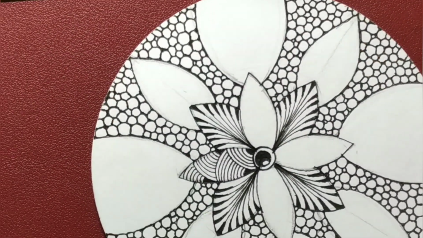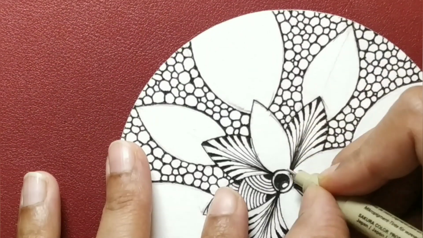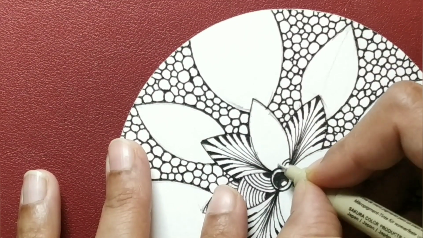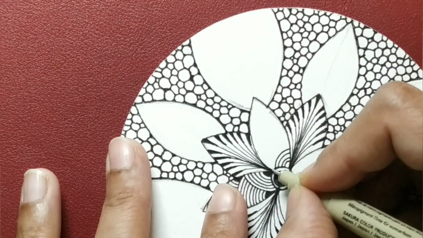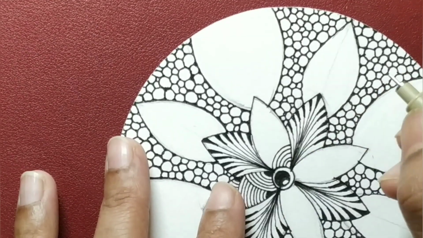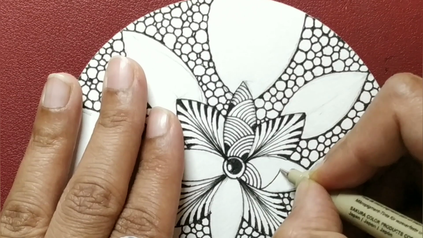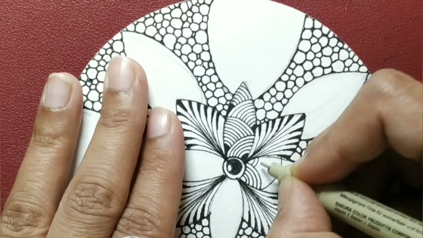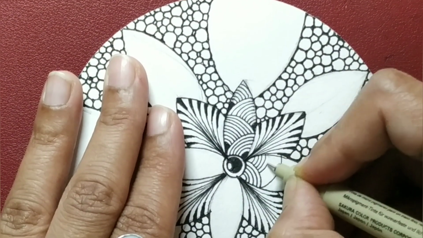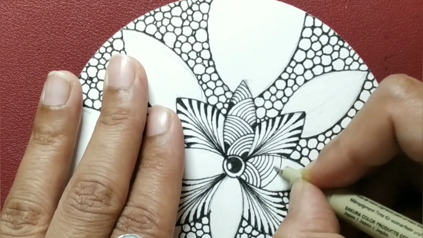Some problem with my zoom. At times it becomes very sensitive. Yeah, and then starting from the other side, take this angle, again start auras, simple lines.